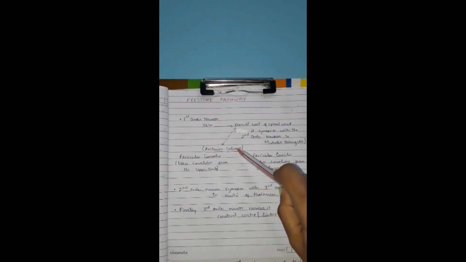So, the first order neuron carries the pressure sensations from the skin to the dorsal root of the spinal cord. This dorsal root of the spinal cord is the same as the posterior column, which is divided into fasciculus cuneatus and fasciculus gracilis as discussed earlier. The fasciculus cuneatus takes the sensations from the upper limb and the fasciculus gracilis takes the sensations from the lower limb.